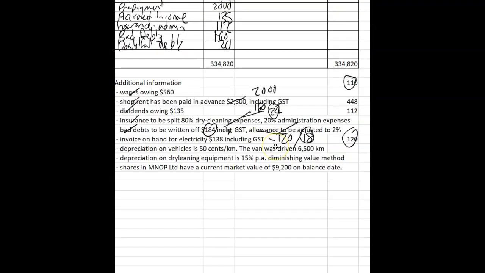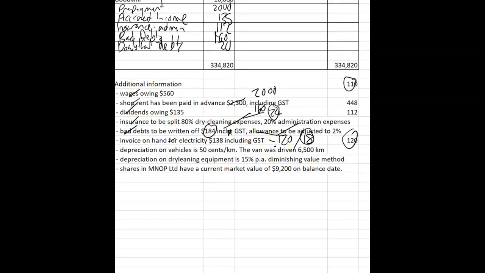All right, scrolling on down. Done that one. Depreciation, vehicles is 50 cents a kilometre. So pretty easy to calculate, really. So it's 50 cents times 6,500.